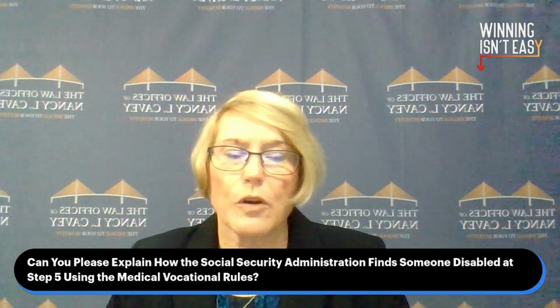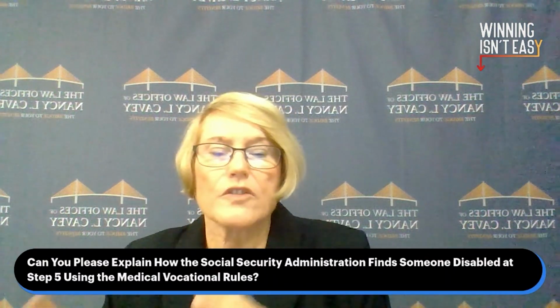Now, at step 5, the Social Security Administration takes a 2-part approach to determining whether there's other work that you could potentially do in view of the mythical, hypothetical, not real-world national economy, in view of your age, education, work experience, and residual functional capacity. Where this analysis starts, if you will, is to determine the level of the work activities that you can do despite your physical or mental impairment.